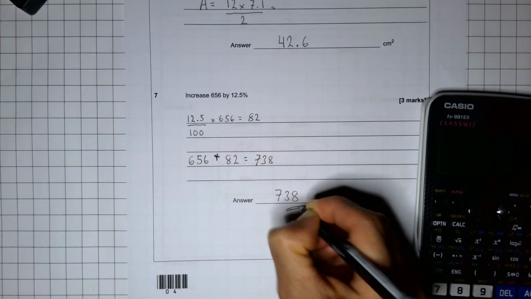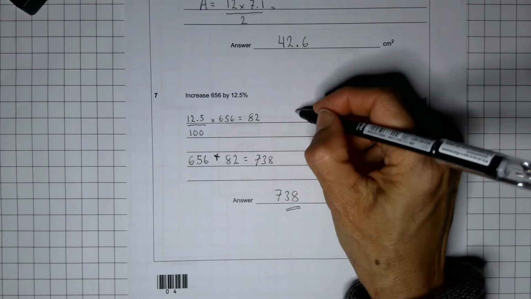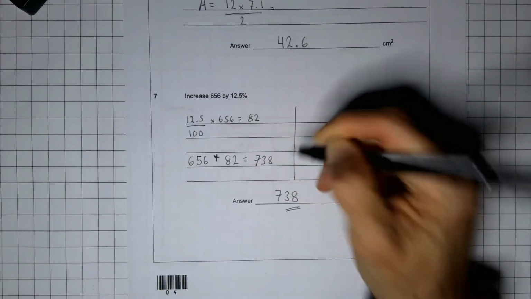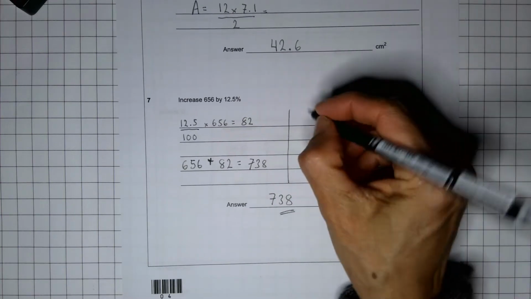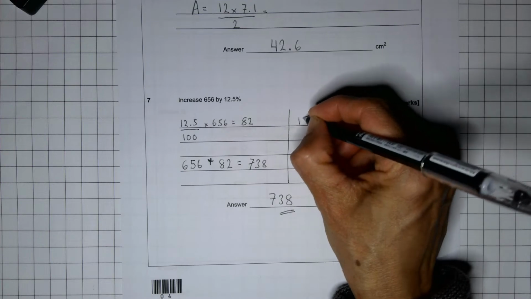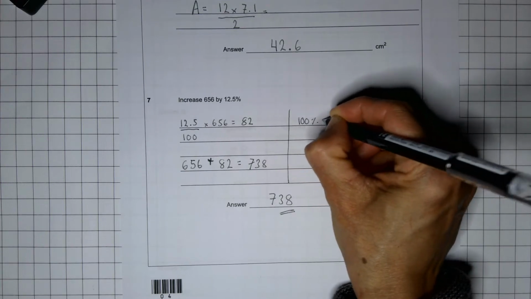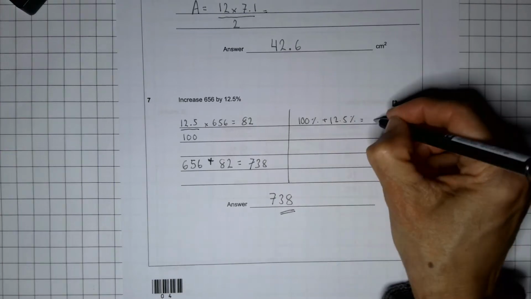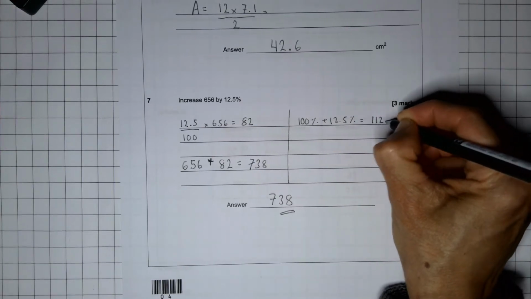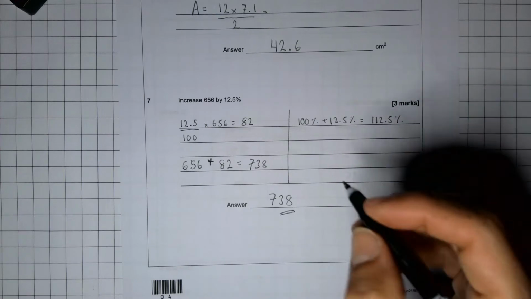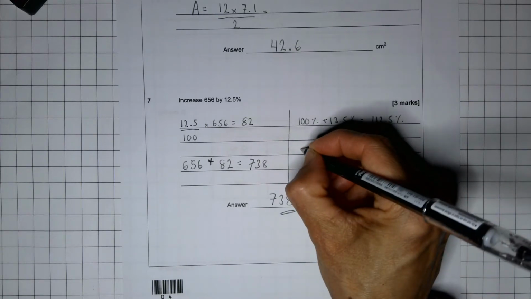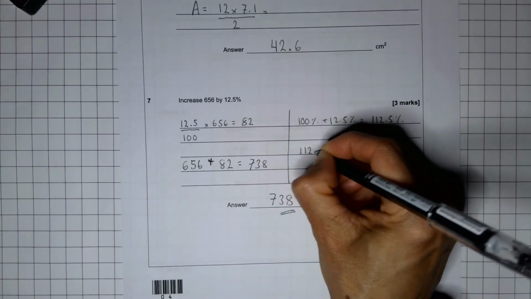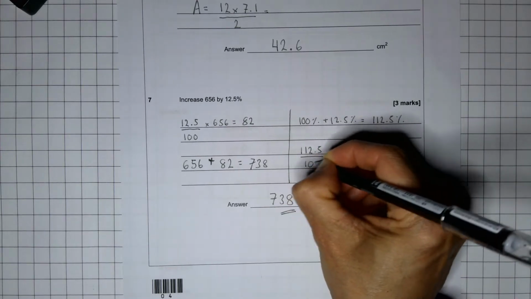However, a different method for those of you who are happy using the multiply method: it's increasing, so we're going to have 100% plus another 12.5%, which means we're going to end up with 112.5%. So our multiplier is going to be 112.5% out of 100.